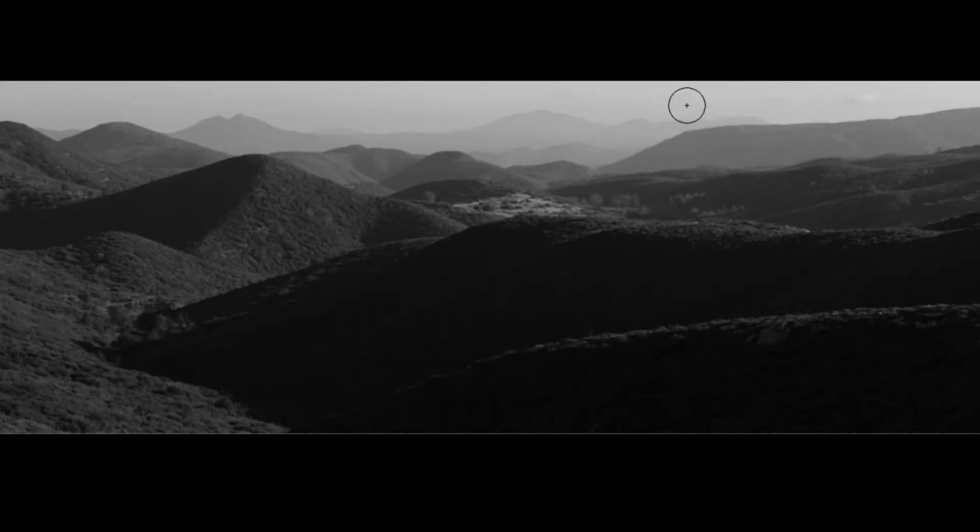Make this a bit, it's a normal brush, I'll make it a bit smaller, a lot softer. And now we got that central piece brought out a little more.